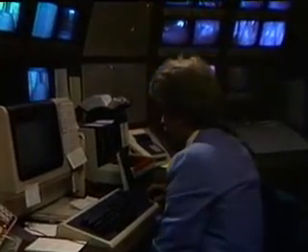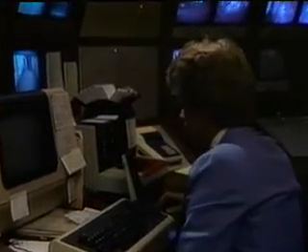Computers are also a vital part of the building's security system. CAS, the central alarm station on the ground floor, is the nerve center for the headquarters security force. It links all the building's audio and visual communication systems.